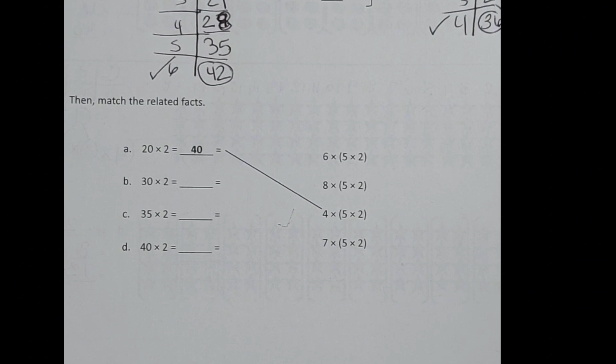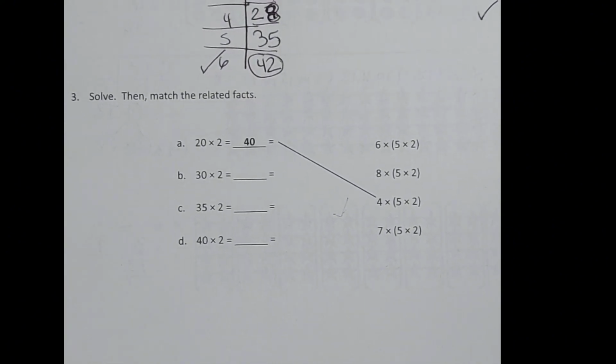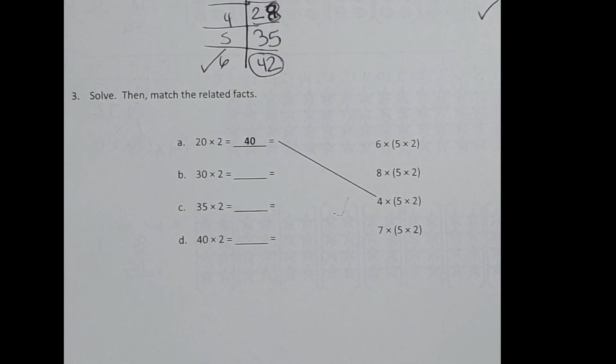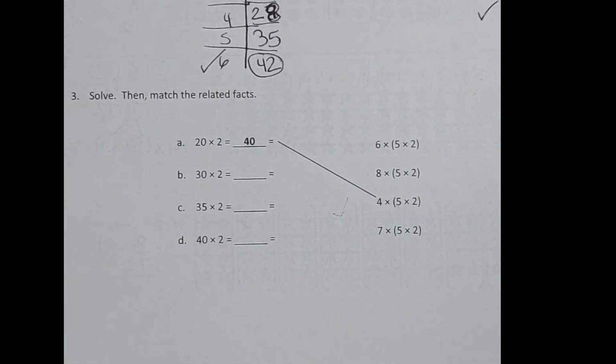All right. And the last part, it says solve, then match the related facts. Okay. First, we want to start with solving the equations over here on the right so that we can figure out which one it's going to match. All right, they did the first one for us. 20 times 2 is 40. And it matches 4 times 5 times 2. Well, let's just see what that looks like.